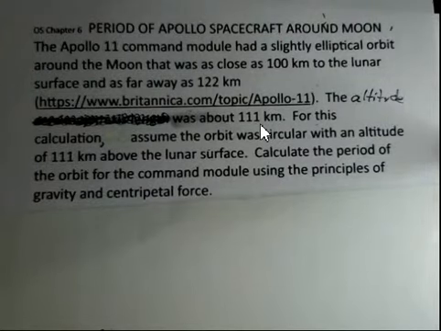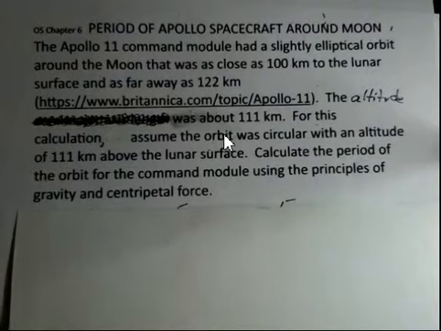We're going to ignore mass concentrations in the moon that do affect the orbit, but we're not going to include that effect. We're going to do a simple calculation here for the Apollo command module in a circular orbit around the moon at an altitude of 111 kilometers. We want the period using the principles of centripetal force and gravity.